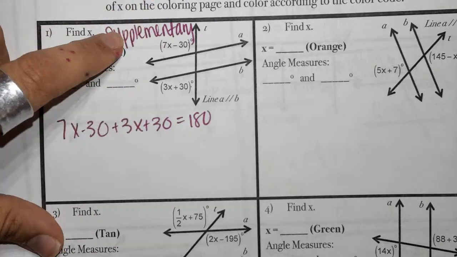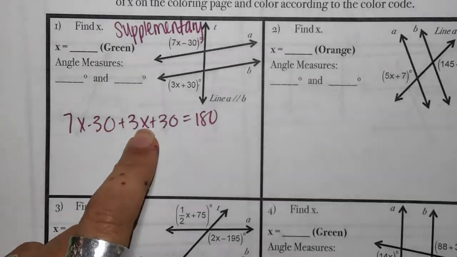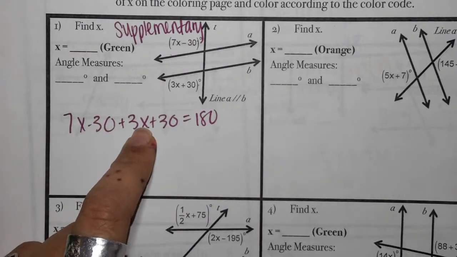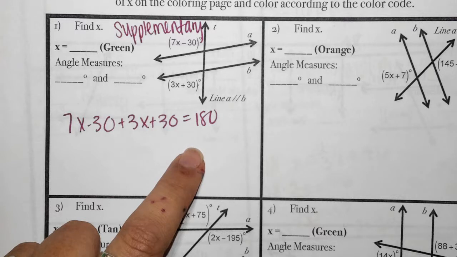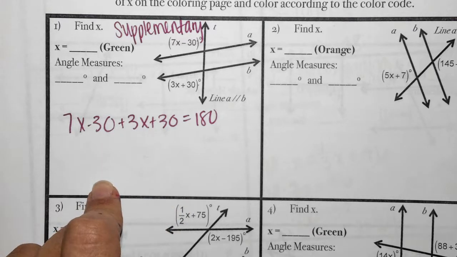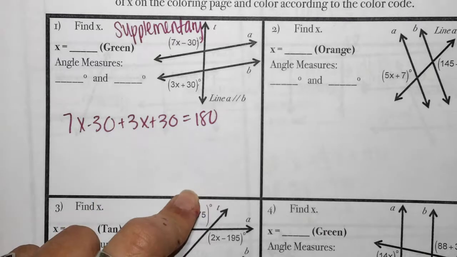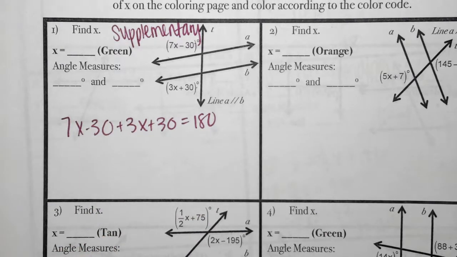Now, you have to label the angles as well as write the equation. Does everybody understand? Yes, but you're going to have to show the work. Yes. All right, combine like terms.